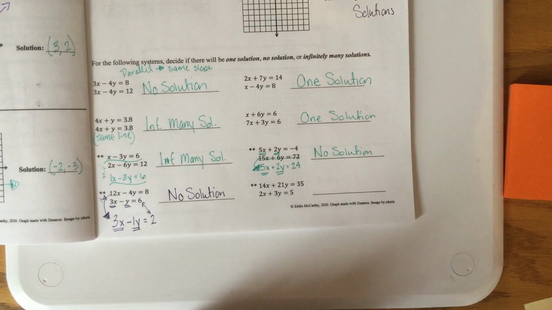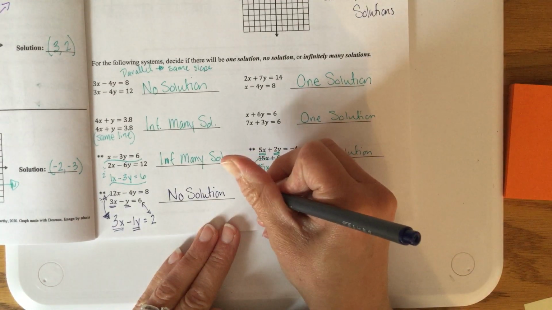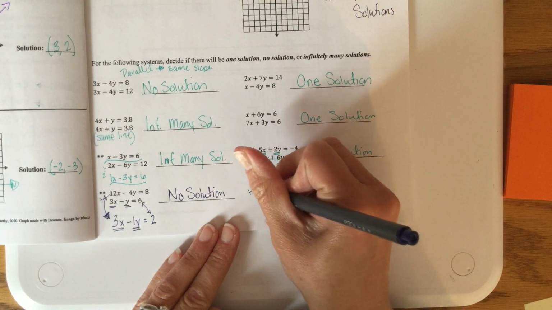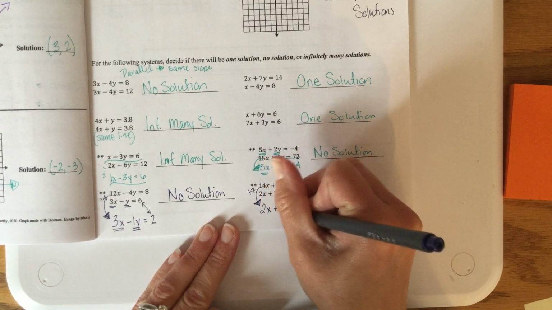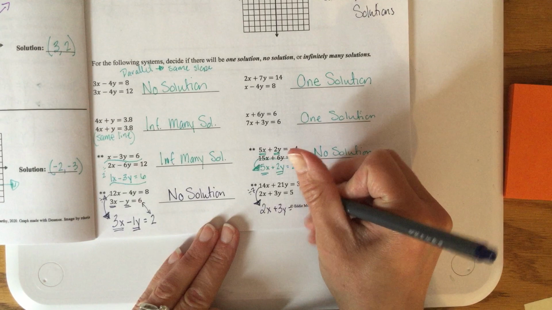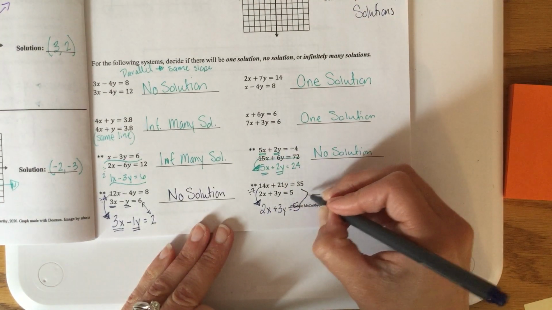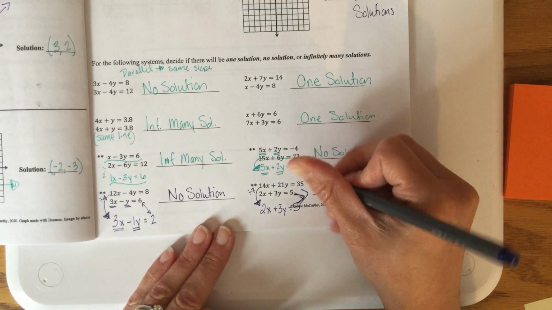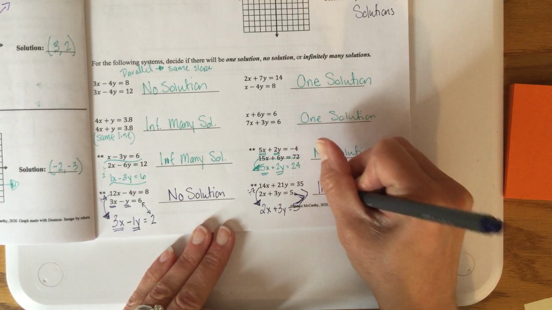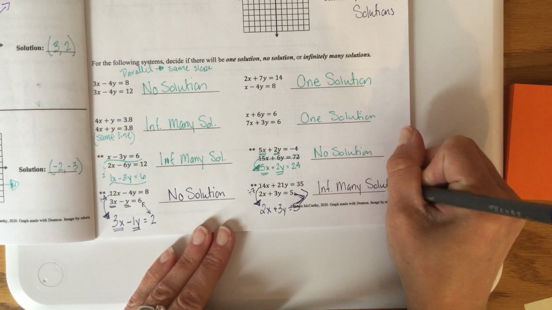Okay, last one. 14, 21, and 35 can all be divided by 7. So if I take and divide all of them by 7, I would get 2x plus 3y equals, 35 divided by 7 is 5. So these end up being the same line, which means infinitely many solutions.